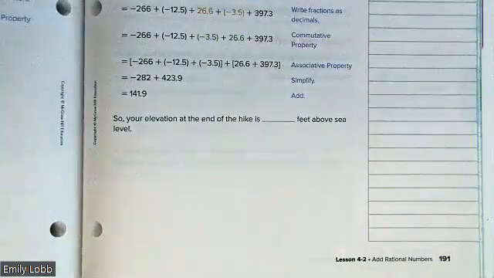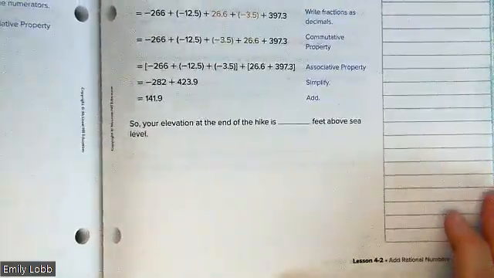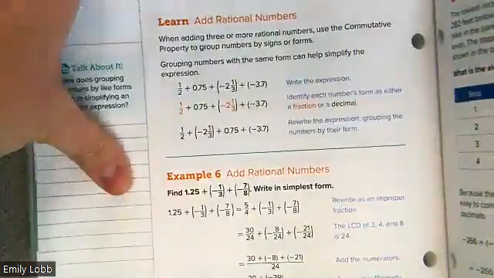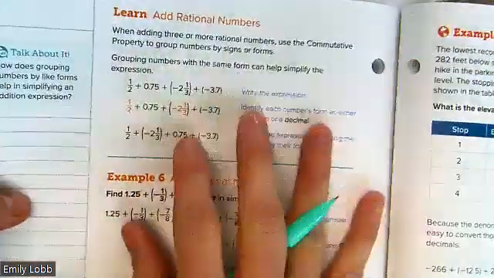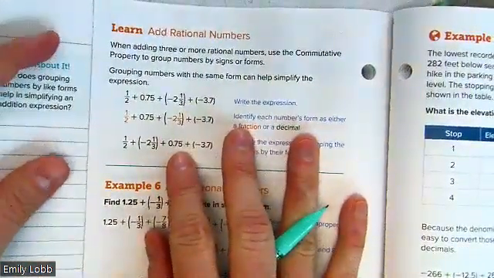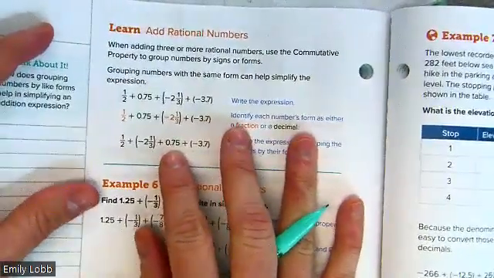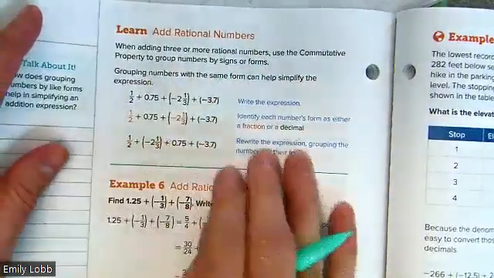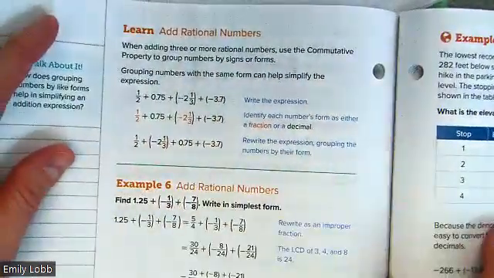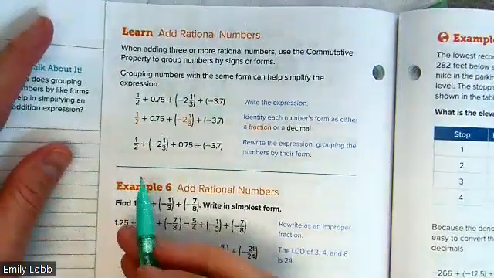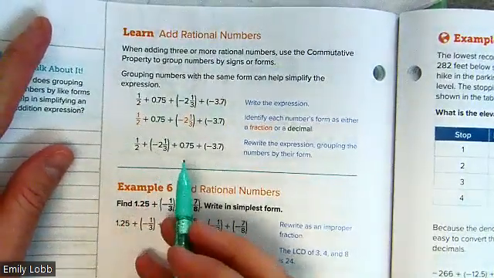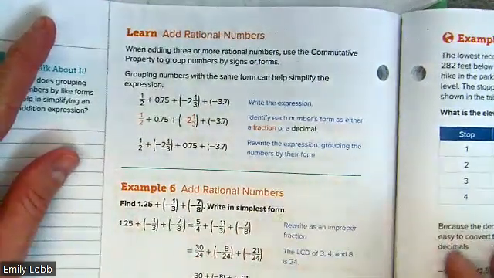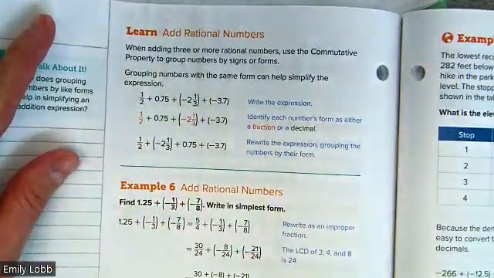So example 6, starting on page 190, we have to know how to add rational numbers. When adding 3 or more rational numbers, you can do them in whatever order you want to. You might want to add your fractions, add your decimals, and then add them together. I don't know. So that's kind of what they're talking about here.